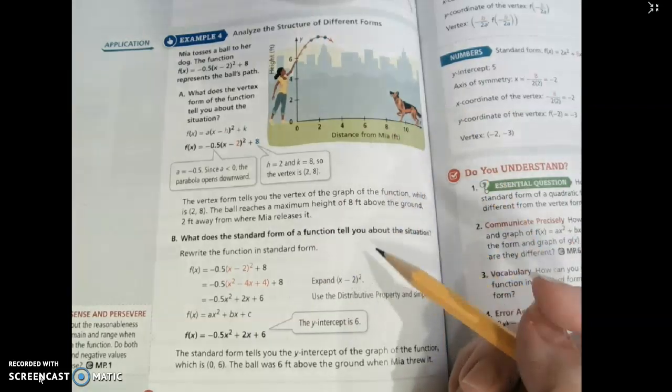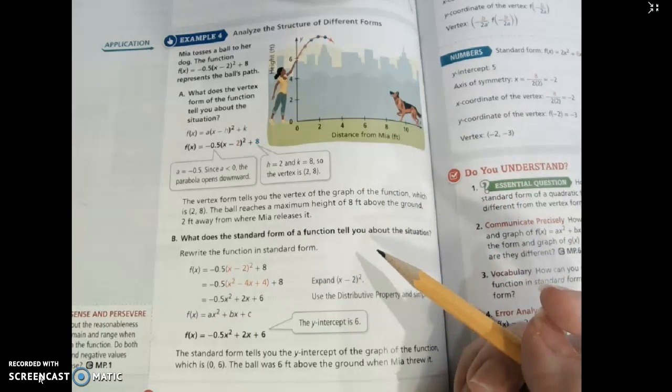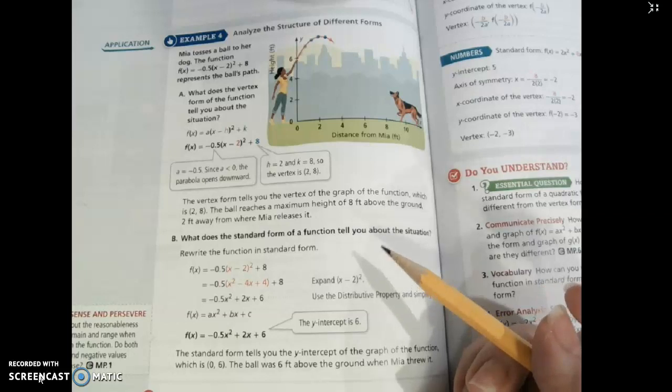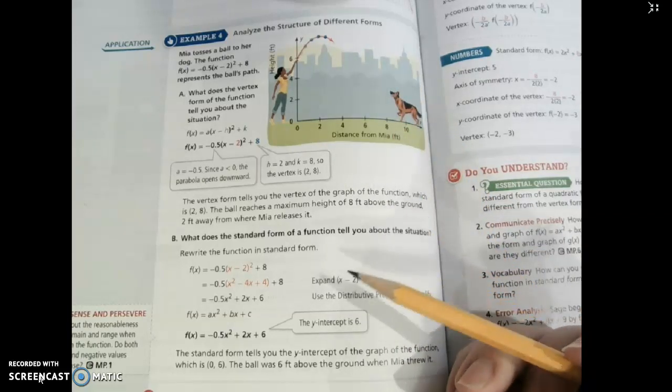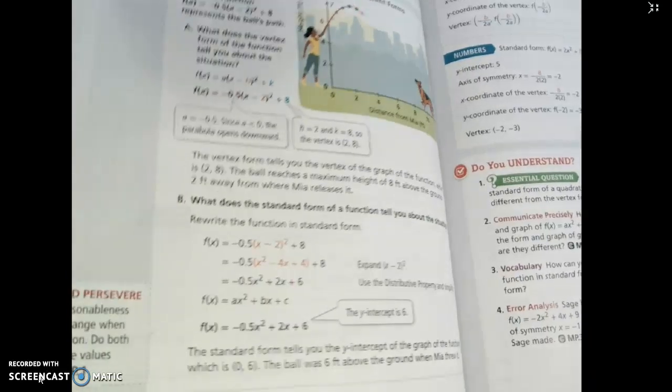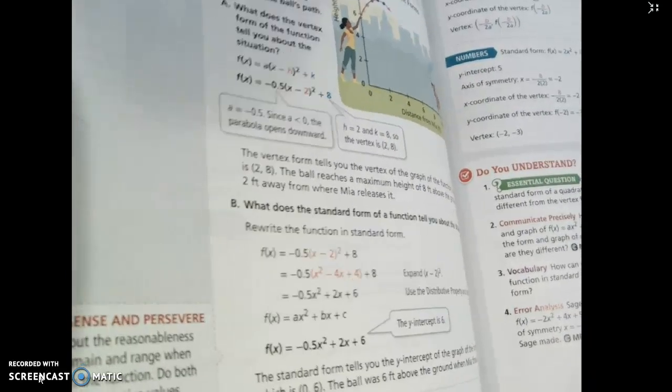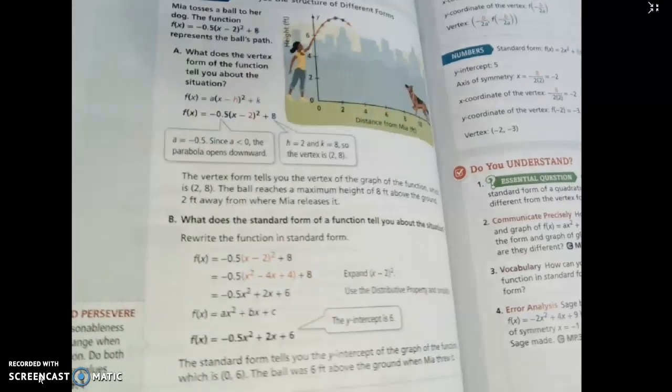From here, we're going to look at it in standard form. I hope I said vertex form. We're going from vertex to standard form. So now we're going to take it and change it into standard form. I'm going to go ahead and demonstrate how to do that.